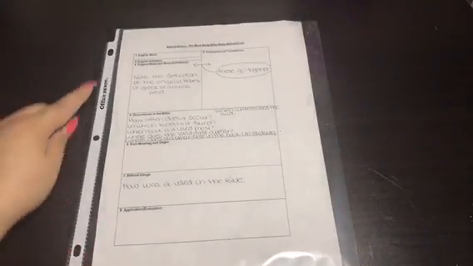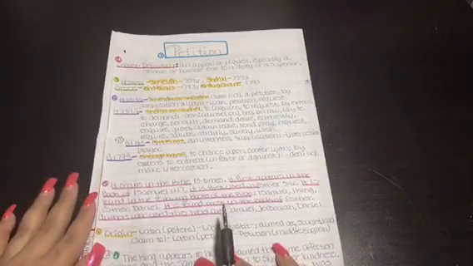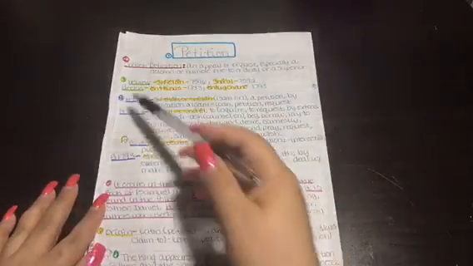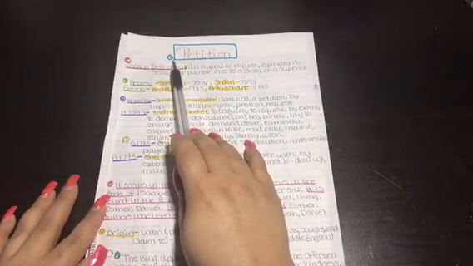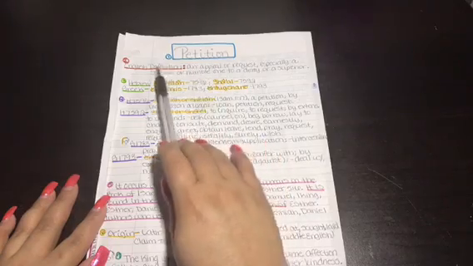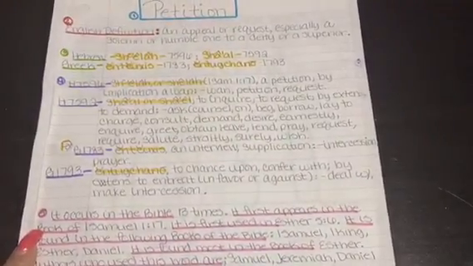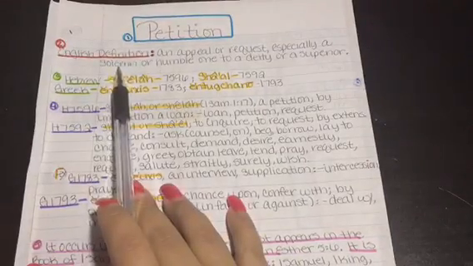The format, you can do it this way, as I have done previously. When we did the word petition, I did it in just numerical order. So it has number 1, the word petition. Number 2, we have the definition, the English definition.